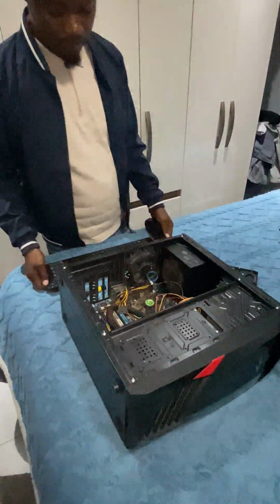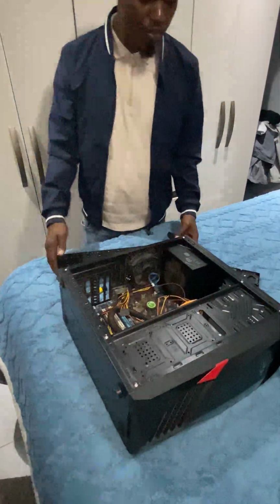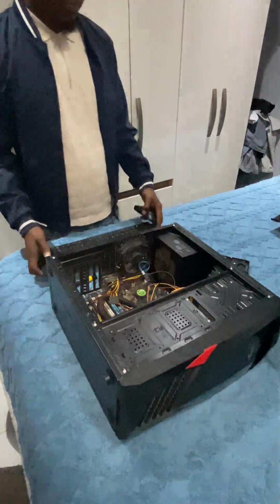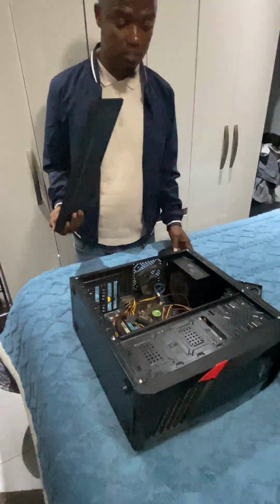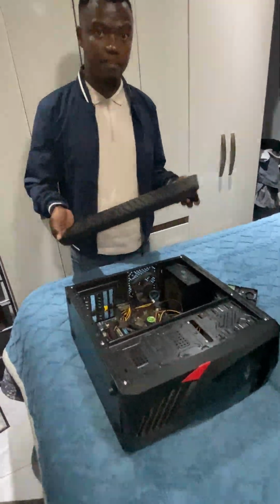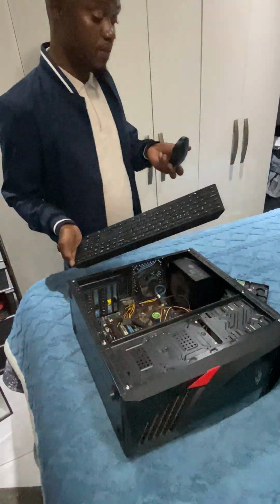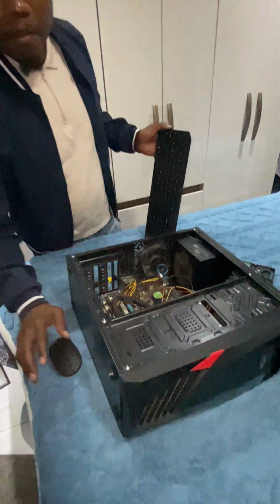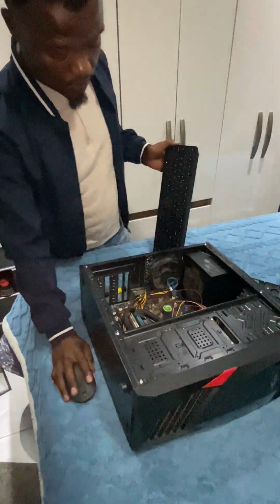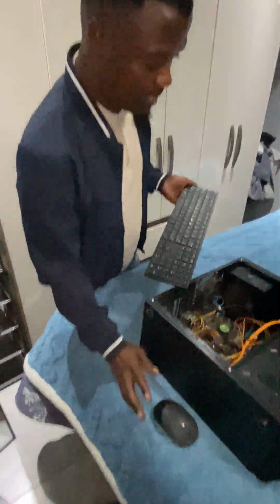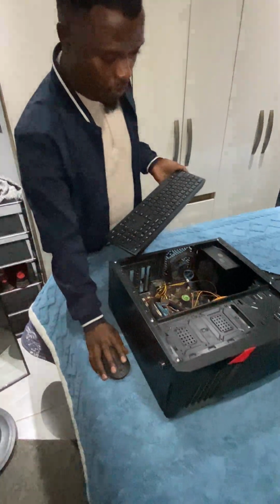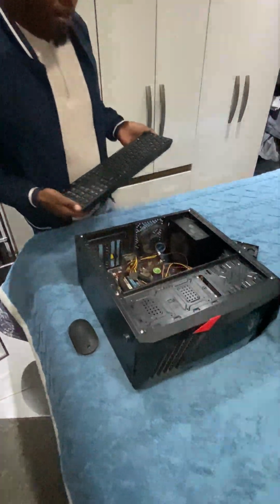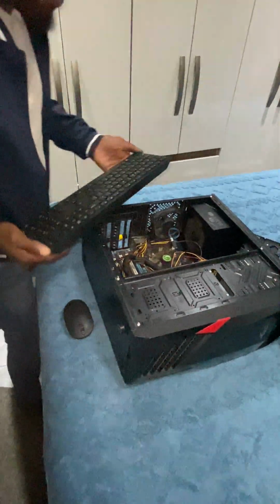Now input. Among the different types of input, we have a touch screen, which is not here. I also have a keyboard, which is an input, and a mouse as an input. You can use either the mouse or the keyboard. When you're installing an operating system, I will show you also. On my computer, you have to install an operating system. Without an operating system, your computer will not be functional.